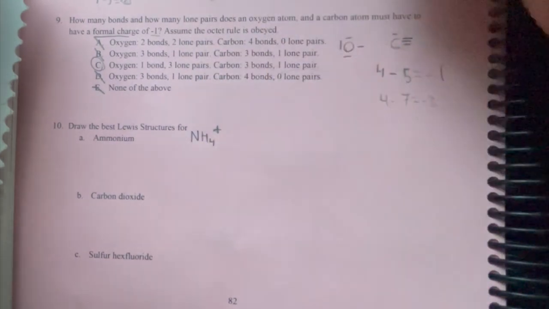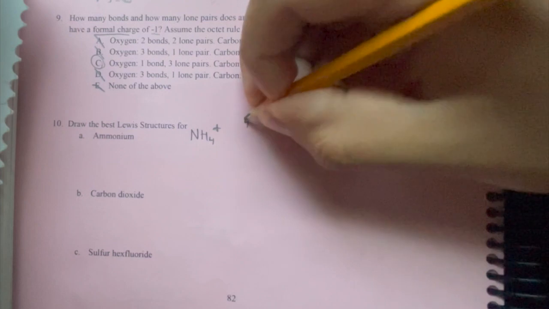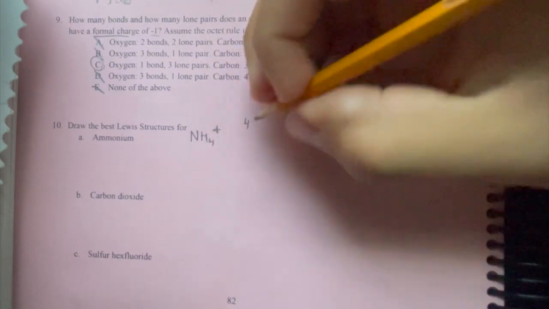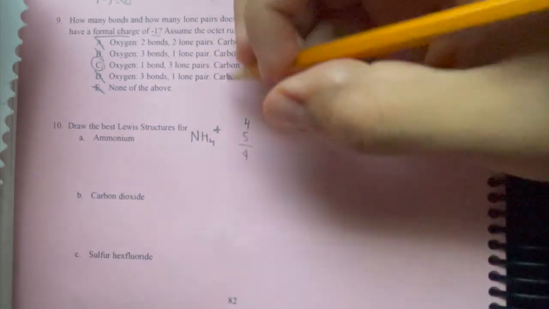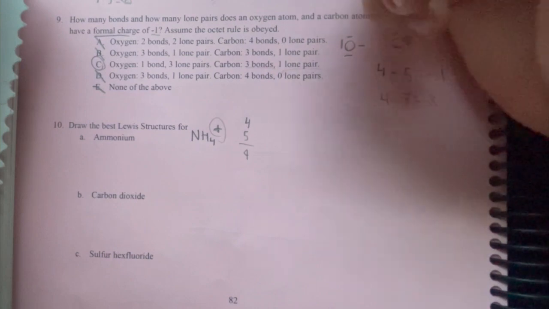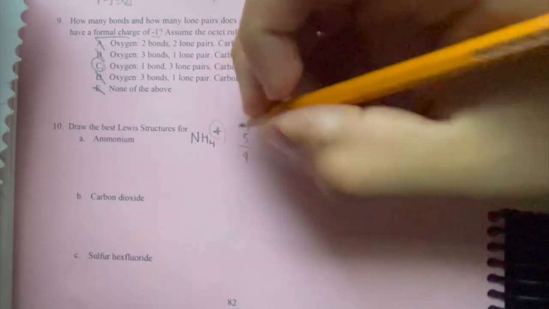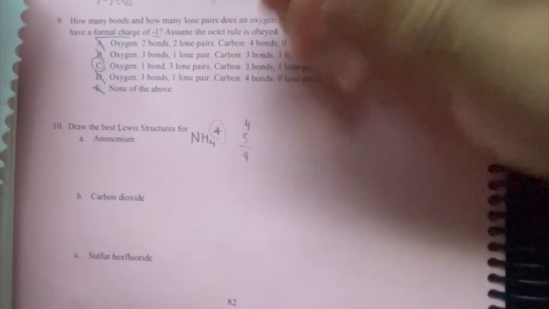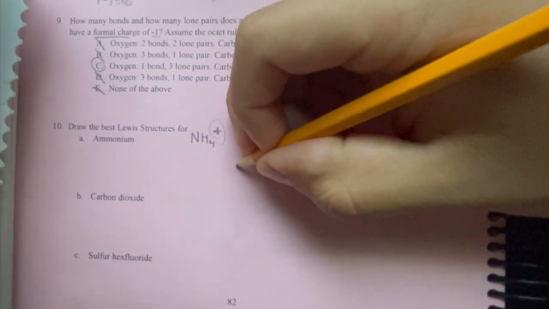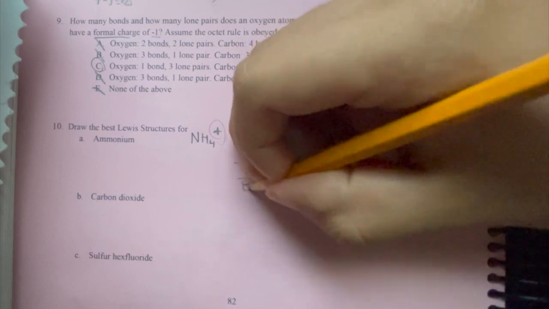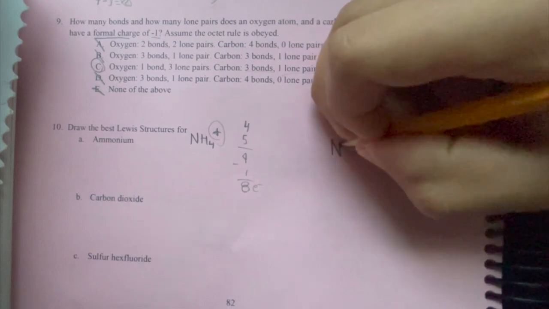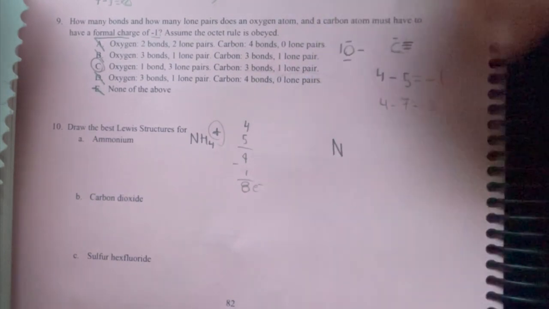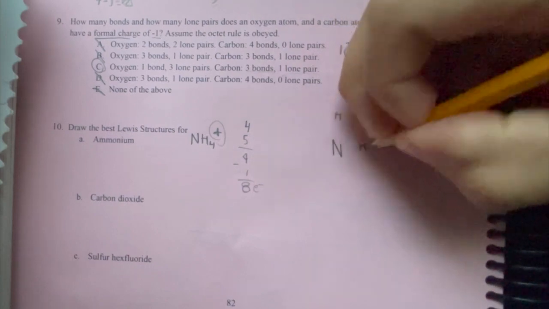So count up valence. We have 4 from the hydrogens, we have 5 from the nitrogen, and that'll give us 9. But now we have a plus. Remember, electrons are negative, so if we add a positive, it will give us a lower value. So it'll be -1, so then we'll have 8 valence electrons total. Nitrogen is going to be in the middle because it's the odd one out. The 4 hydrogens are going to go around it.